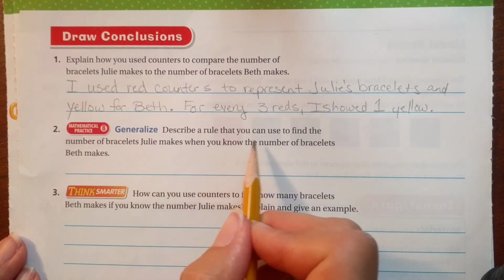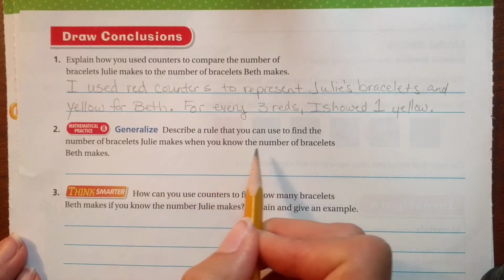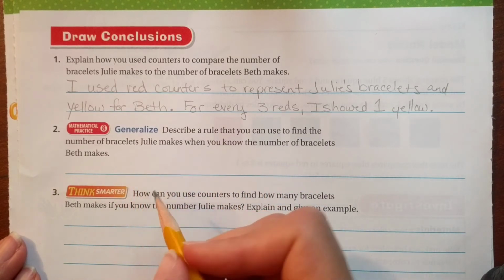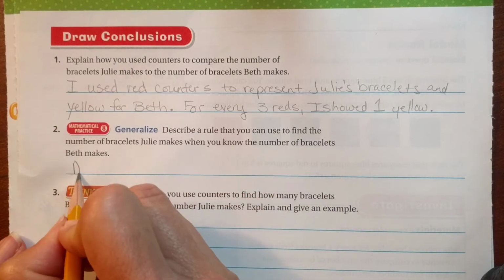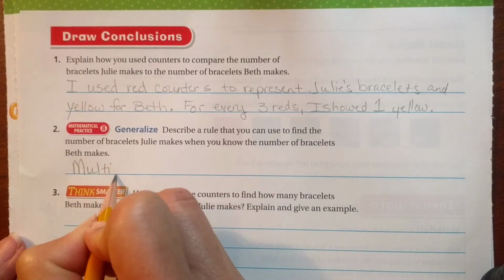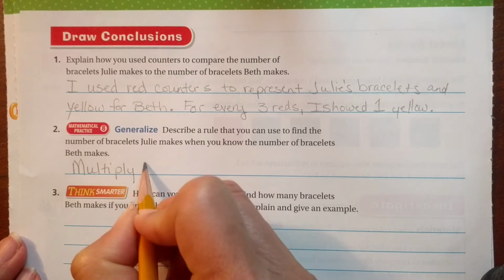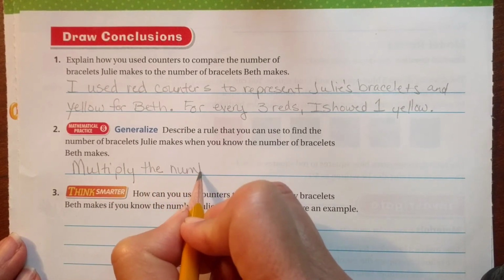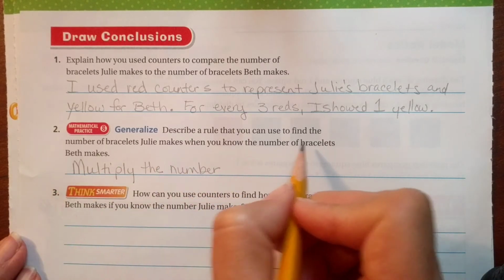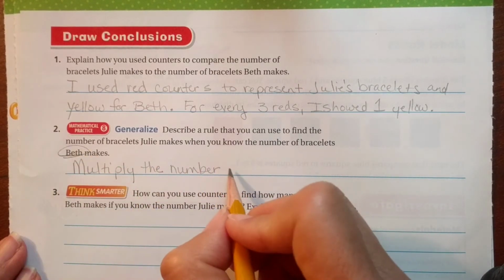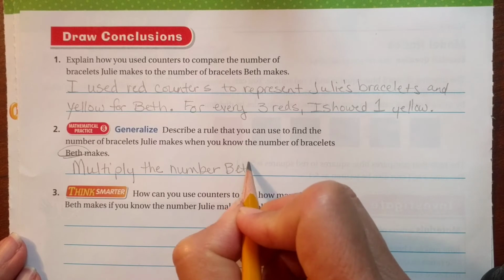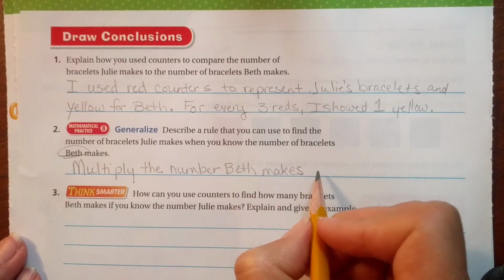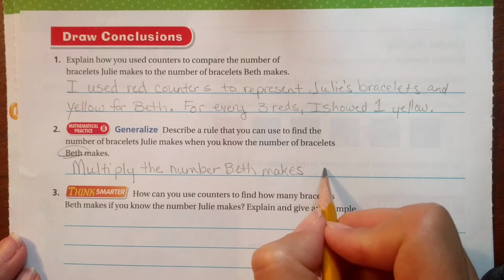Okay, so describe a rule that you can use to find the number of bracelets Julie makes when you know the number of bracelets Beth makes. So I'm going to multiply the number Beth, she's the slow one, the number Beth makes by 3.